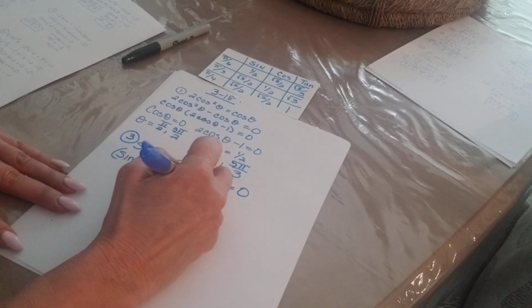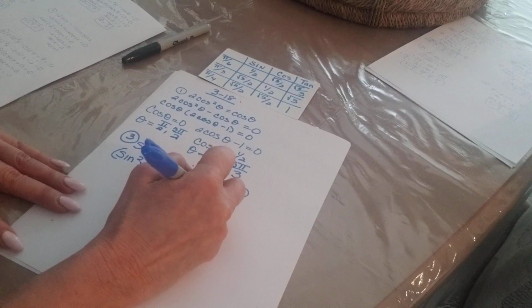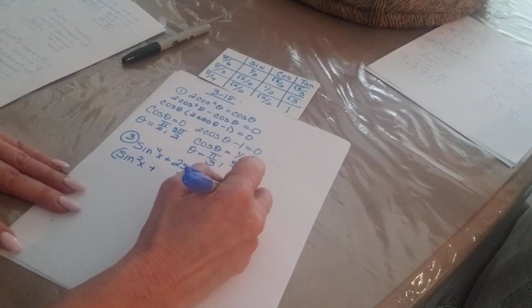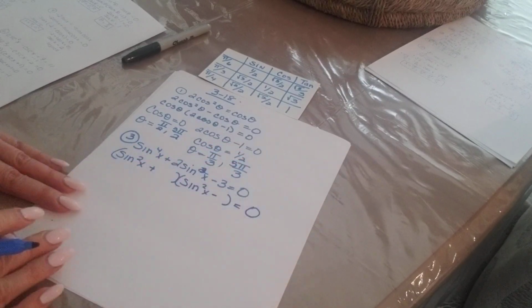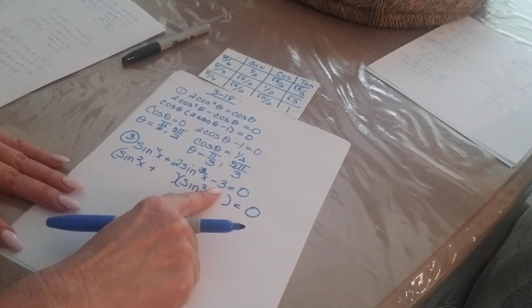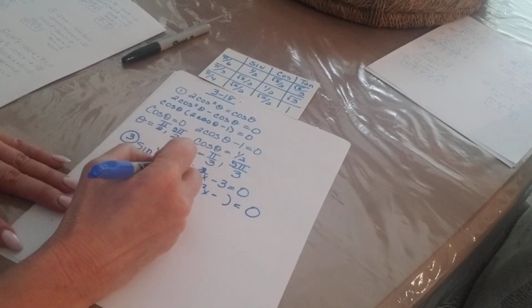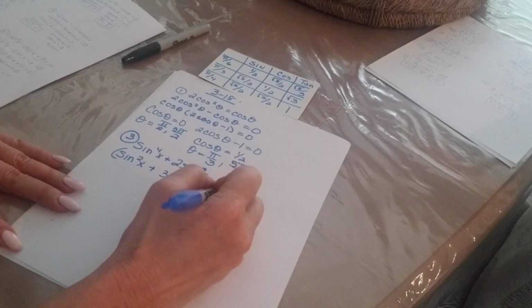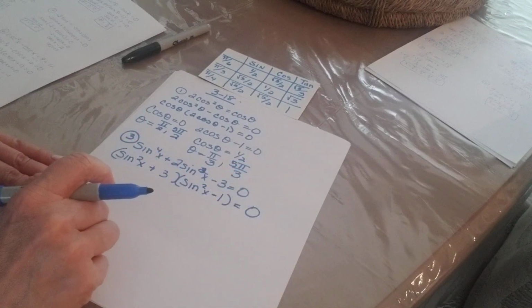Okay, so then it's going to be sine squared x plus sine squared x minus, okay, and now 2 numbers that multiply to give me 3, subtract to give me 2 is going to be 3 and 1, and I know 3 has to be positive with that.